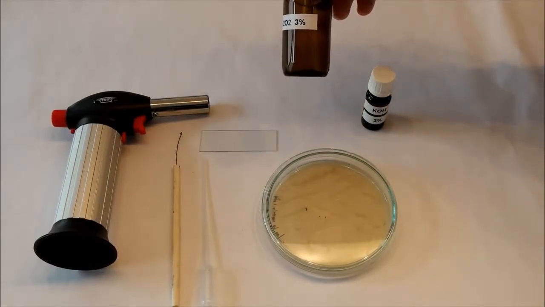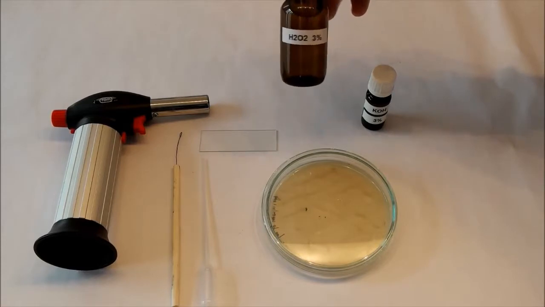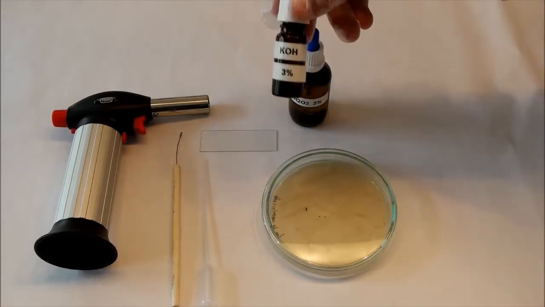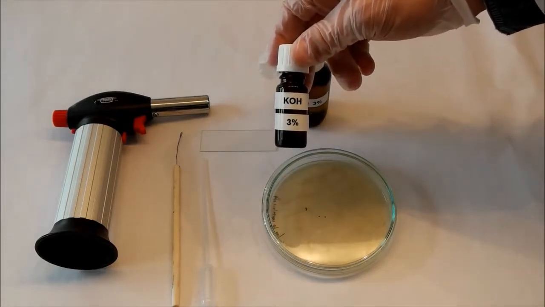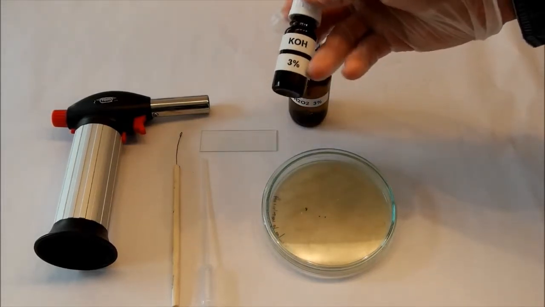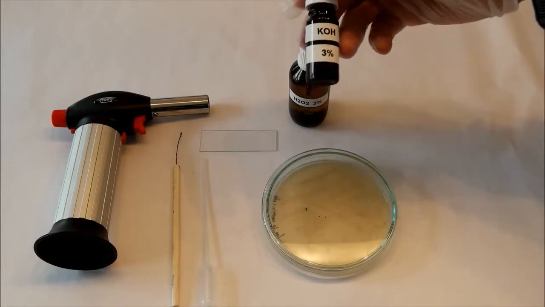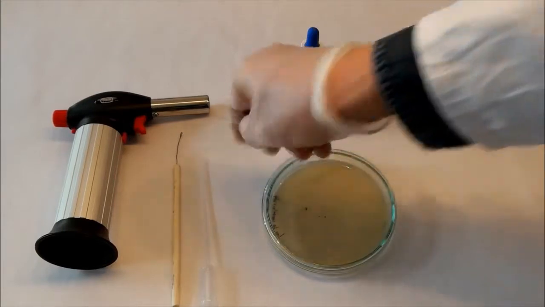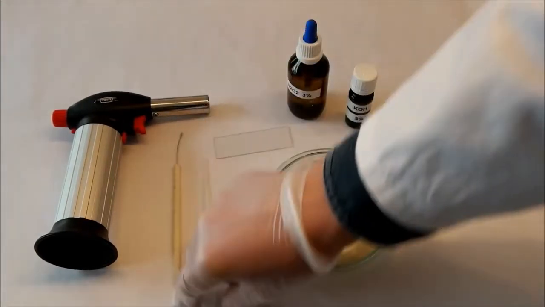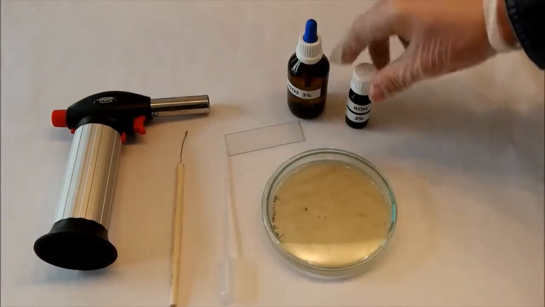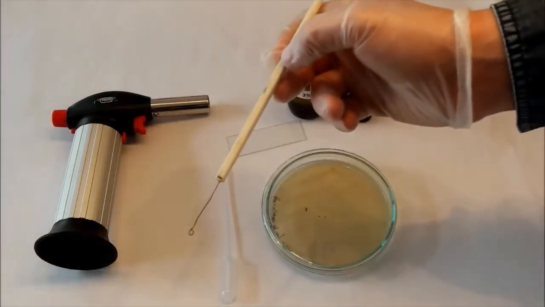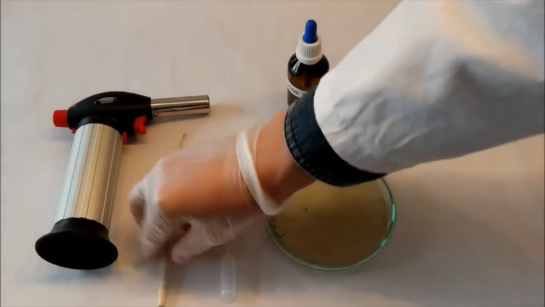The first one is a catalase test. For that you need a 3% solution of hydrogen peroxide, and the other one is the potassium hydroxide preparation, for which we use a 3% solution of potassium hydroxide too. Furthermore, you need a glass slide, like for microscopes, then a pipette to drop the potassium hydroxide later, and an inoculation loop, and to sterilize it, a little Bunsen burner like this one.